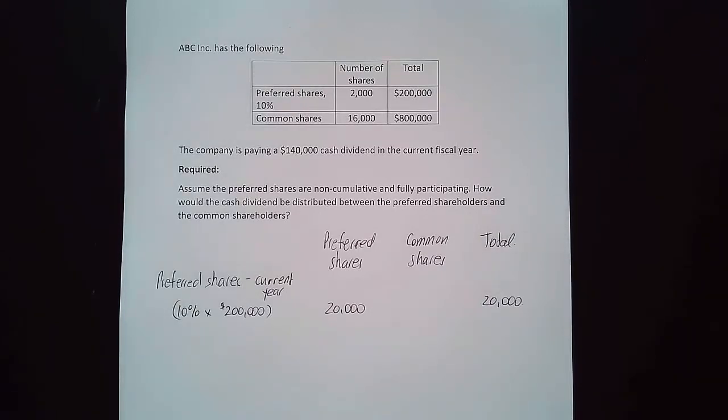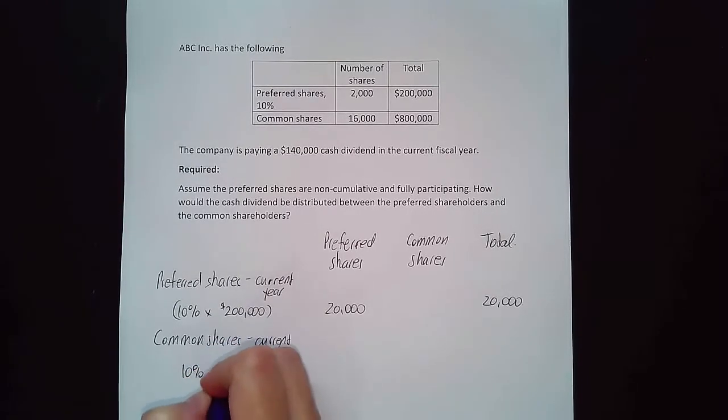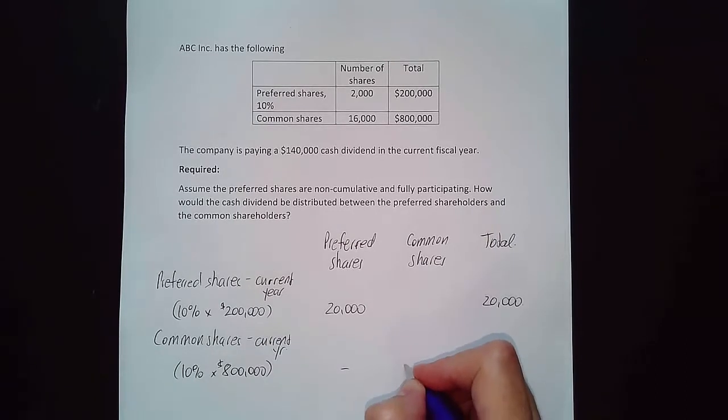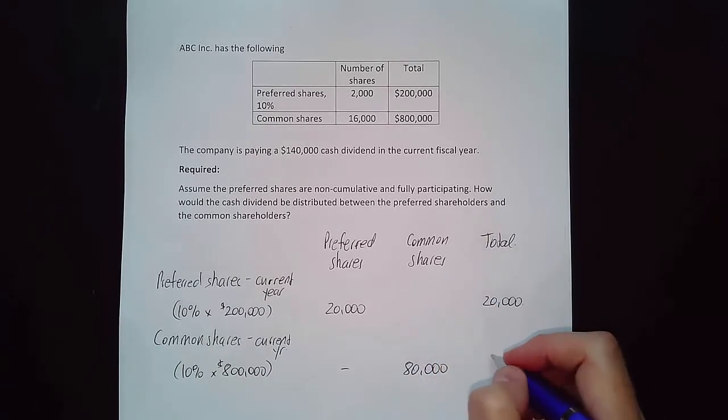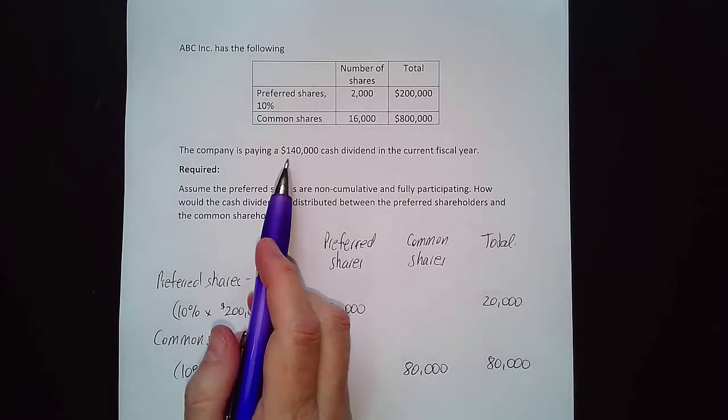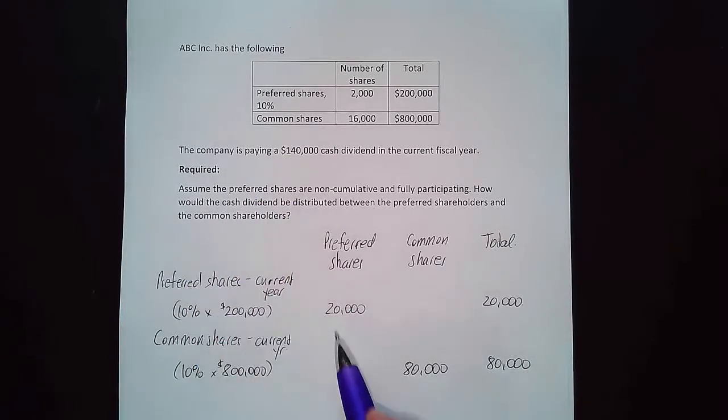Now, the common shareholders are going to receive an equivalent amount, 10% of their carrying value. 10% multiplied by the 800,000 carrying value of the common shareholders, that's going to be $80,000 in the common share column and in the total column. Now, we can pay the common shareholders this $80,000 because the dividend is $140,000 in total. Subtract the $20,000, we have $120,000 left. Now we've got the $80,000 for the common shareholders. What's going to happen with the remainder?